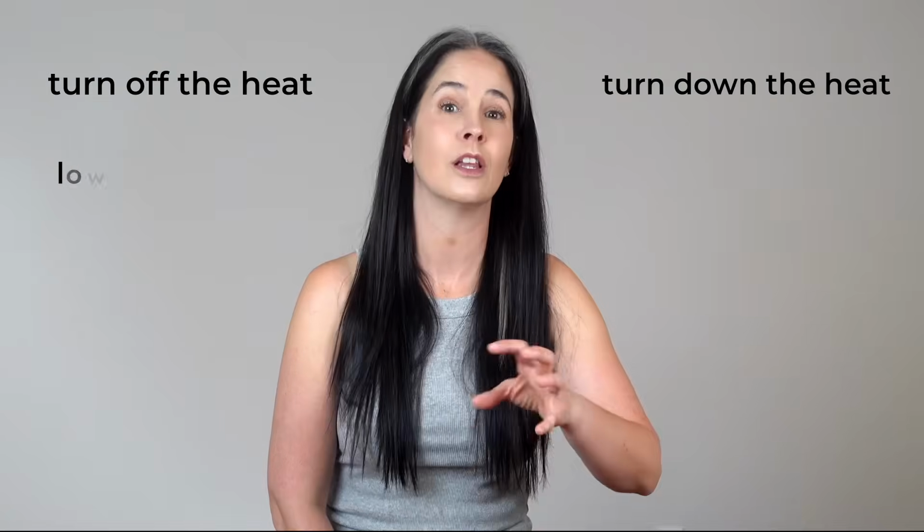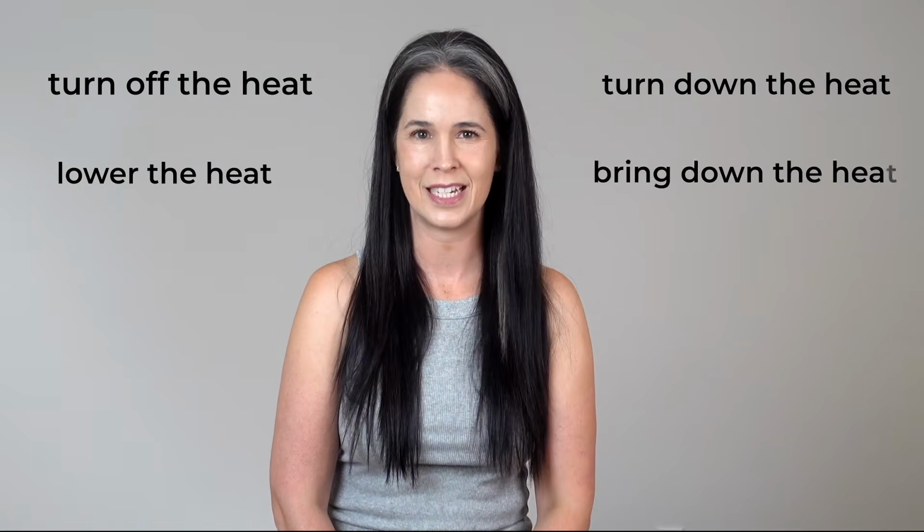And to wrap up this list, let's go with the safest way to end any cooking activity: turn off. Turn off the heat, turn down the heat, lower the heat, bring down the heat.